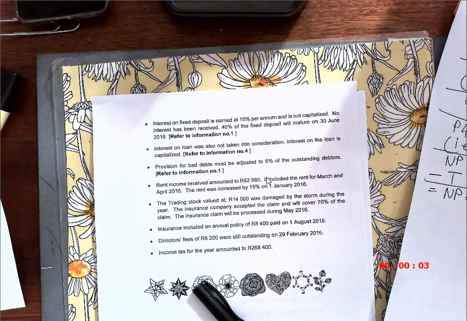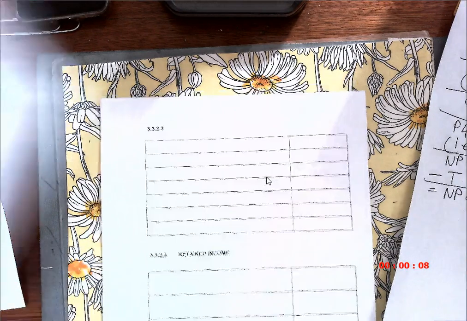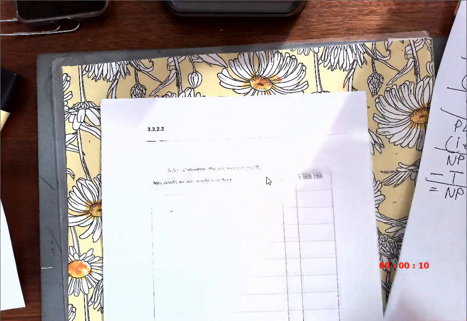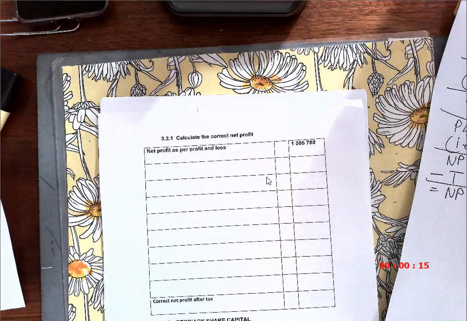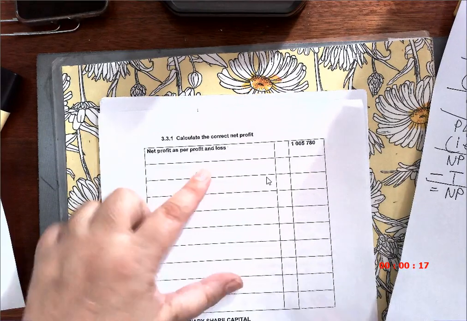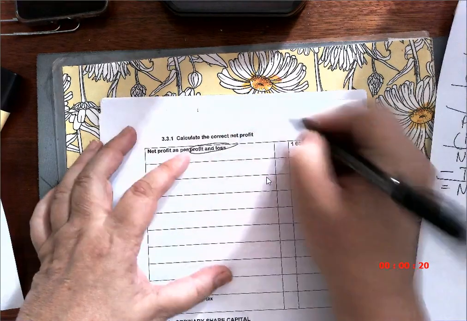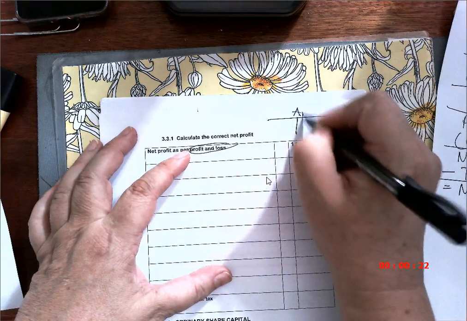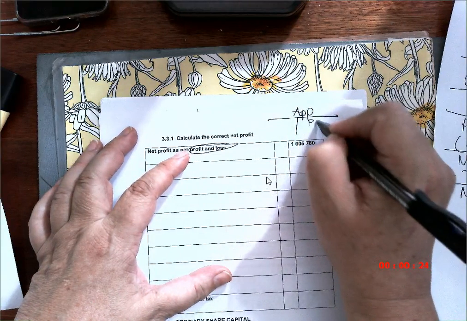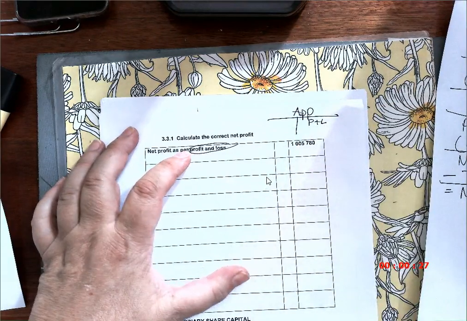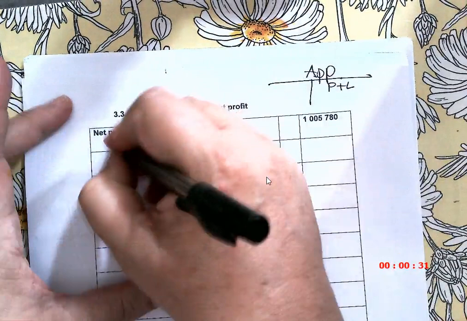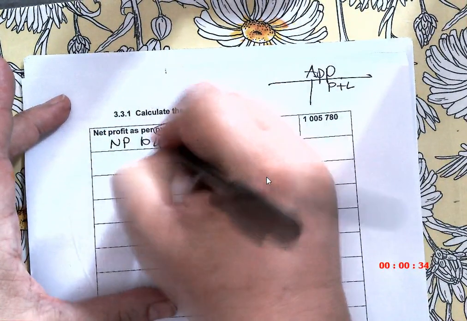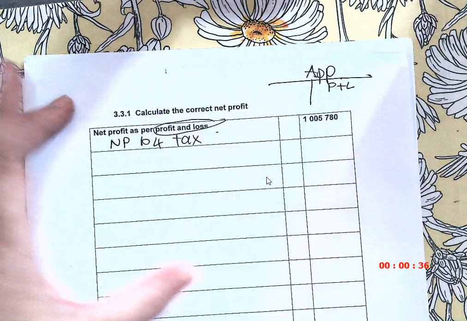So, what am I saying to you? If they give me a wrong net profit, so they gave it to you like this. Can you see? There they tell you net profit as per profit and loss. Now what is profit and loss? If I look at my appropriation account, at that side is profit and loss. And what did I tell you is that profit and loss? It's net profit before tax. Okay, so just be aware of it.